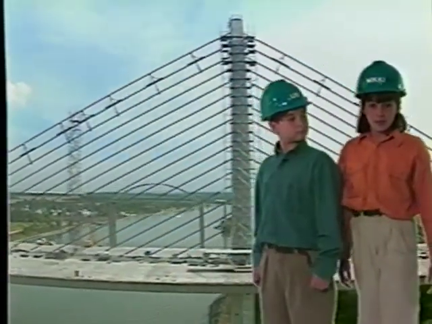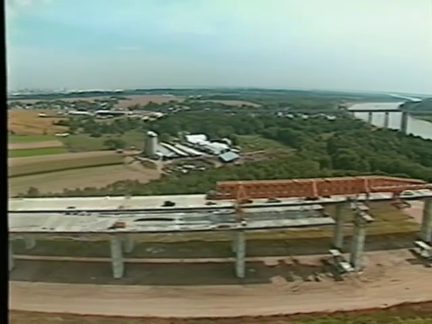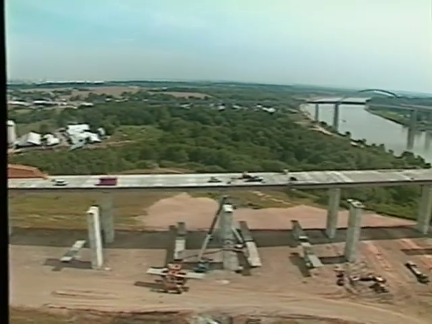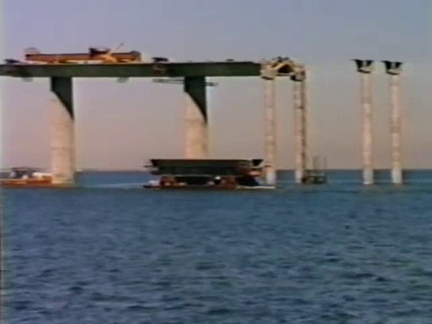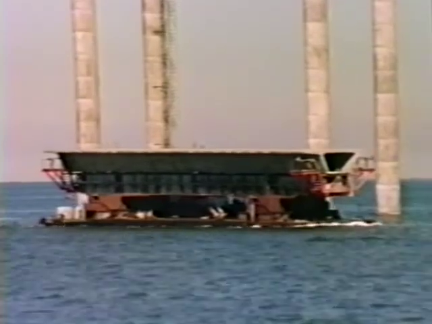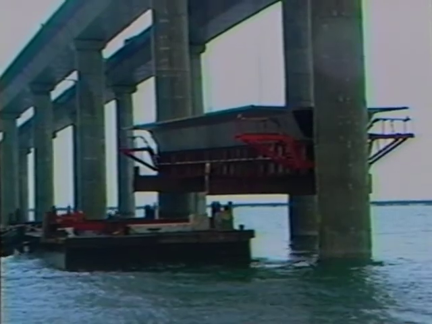Then, the top part of the bridge, the superstructure, is built. That's the part the cars drive over. Sometimes, segments for the bridge come over the water on a flat boat, called a barge. They are picked up in one great big piece with a huge gantry.